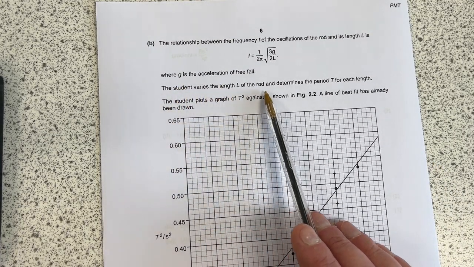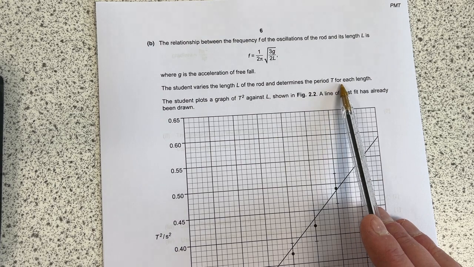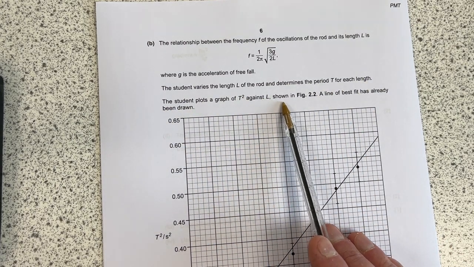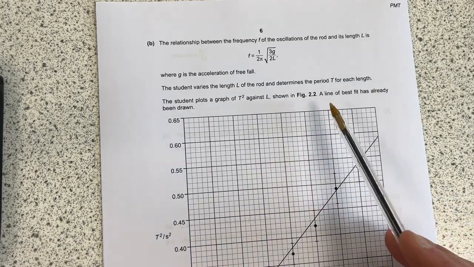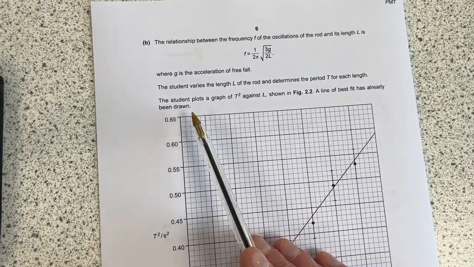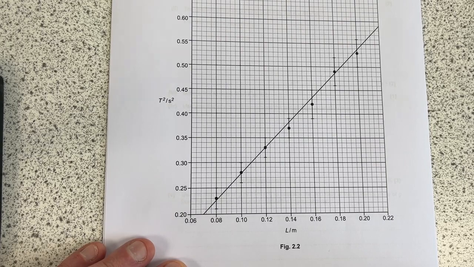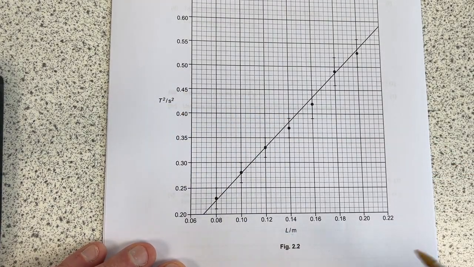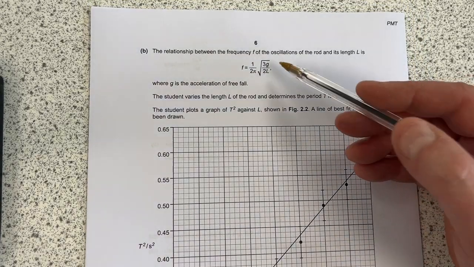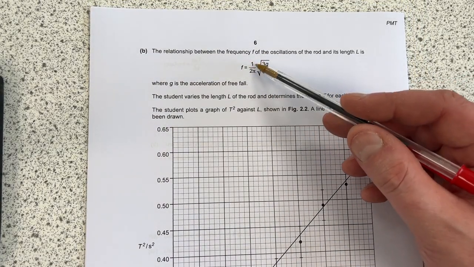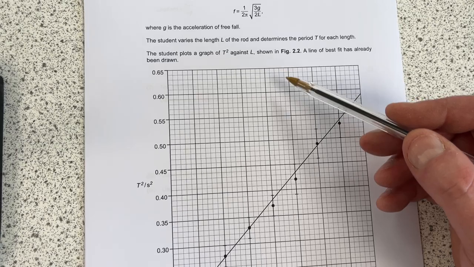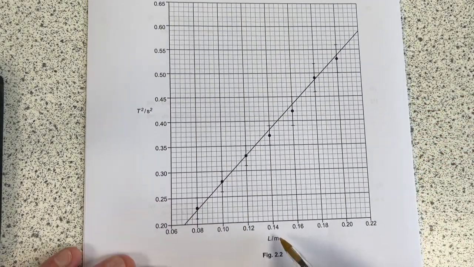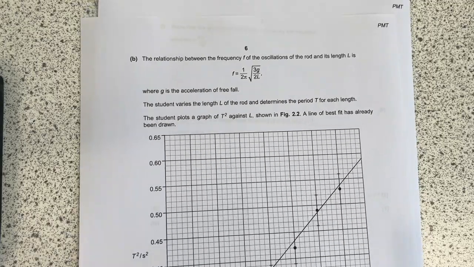The student varies the length of the rod and determines the time period capital T for each length. The student plots a graph of T squared against L shown in this graph. The line of best fit has already been drawn. So looking at this graph, I've got T squared against L, which means I'm expecting to have to take this equation and get it lined up with what this graph is. So on the y-axis I've got T squared, and on the x-axis I've got L.